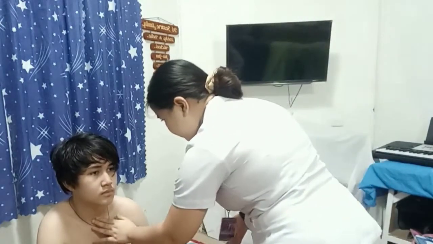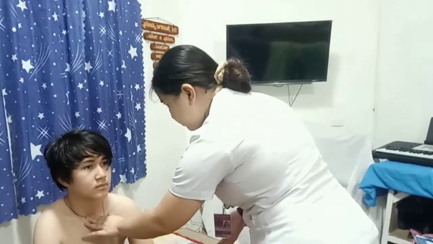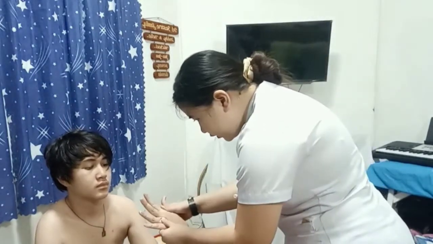Now, I will be palpating or touching your suprasternal notch and note the position of your trachea. Okay? Okay. So I can observe that your trachea is in the midline. So may I see your fingers, please? On the other side.